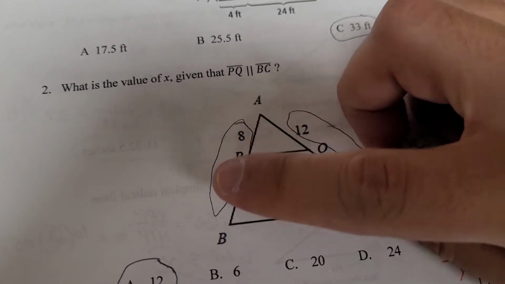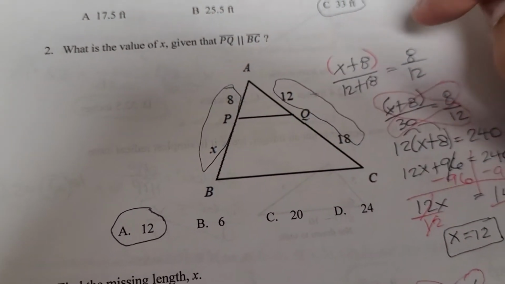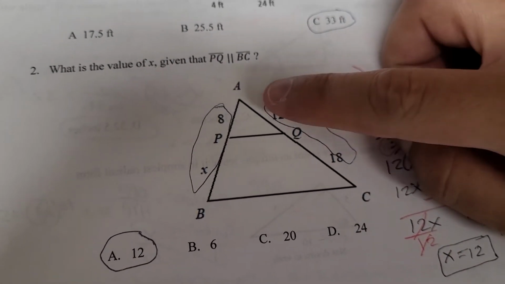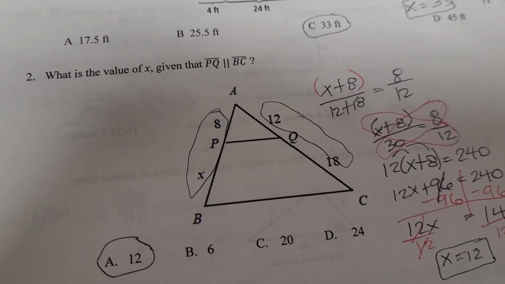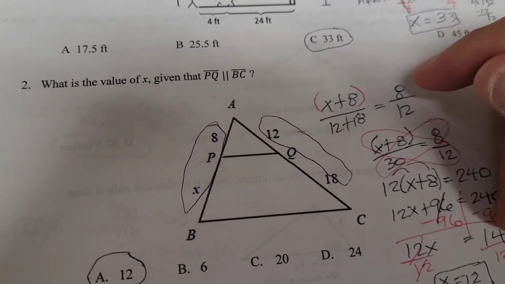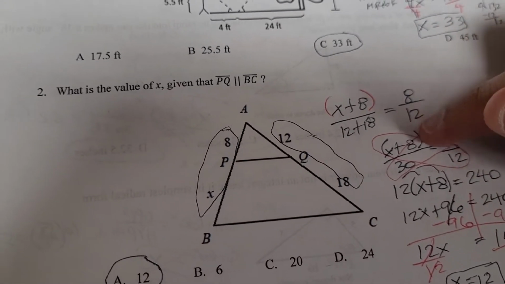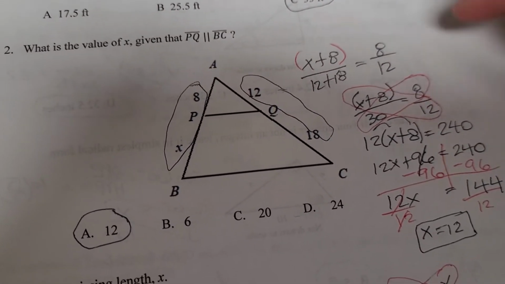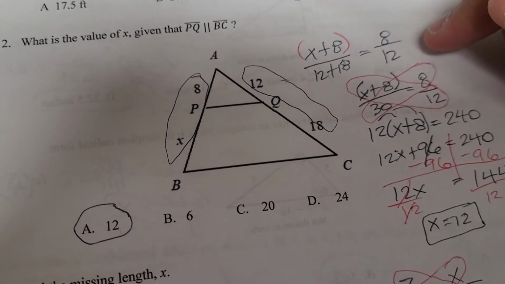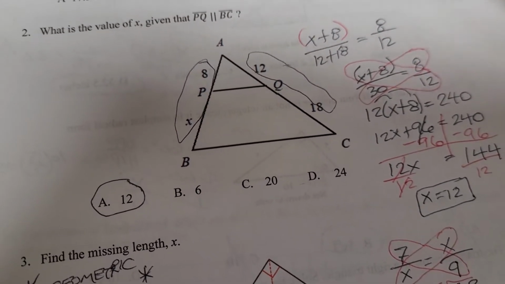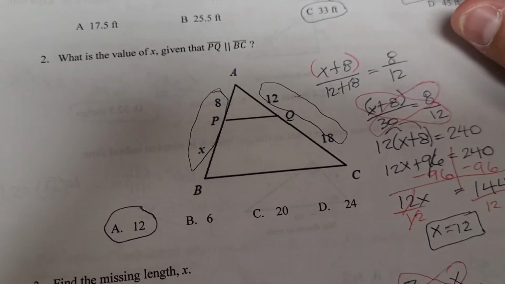Well, the big one, you have the x and you have the 8, so you're going to say x plus 8 divided by what you have on this side, which is 12 plus 18, which is 30. But just to set that up, x plus 8 over 12 plus 18. So on the next step here, I have the x plus 8 over 30 equals the 8 over 12. And you can cross multiply here. You can do this the same way that we did up here.